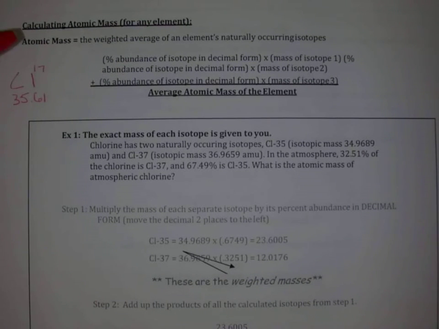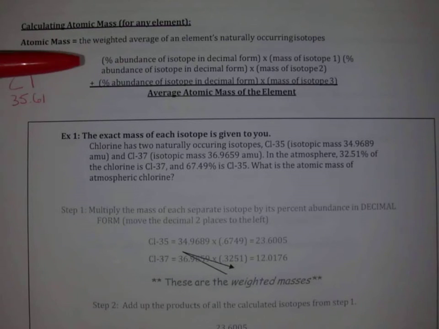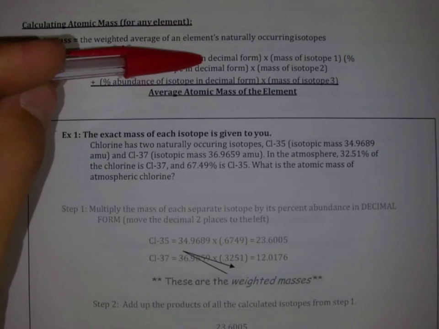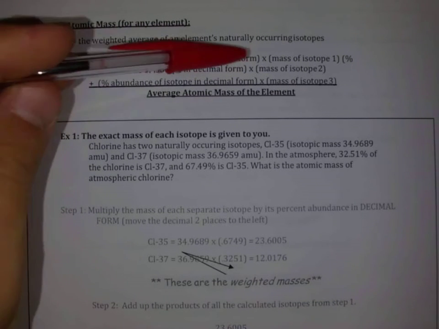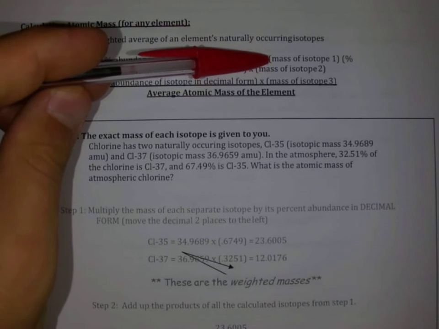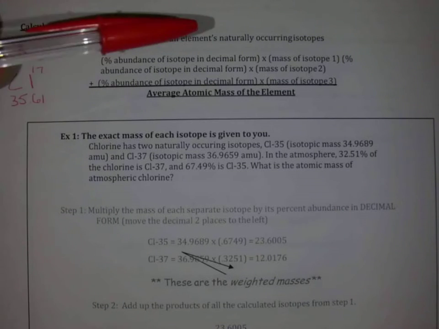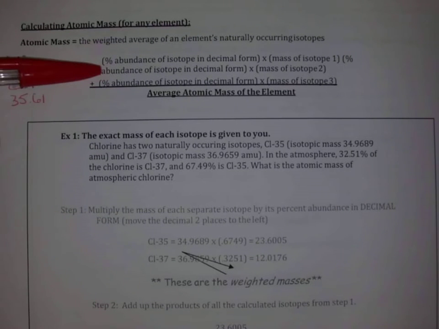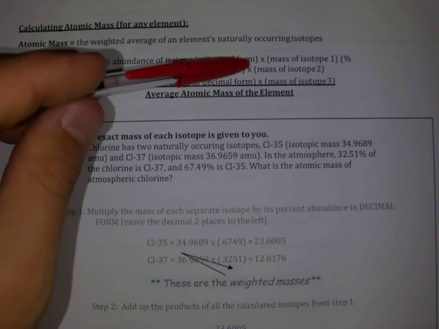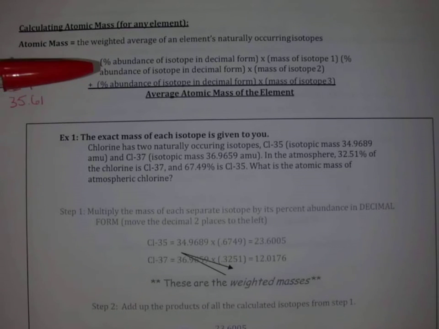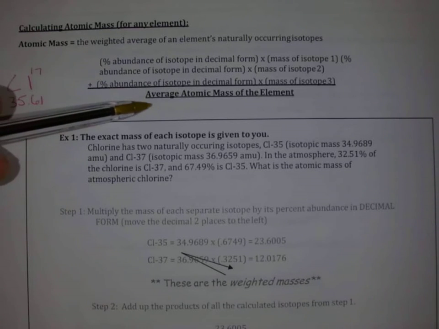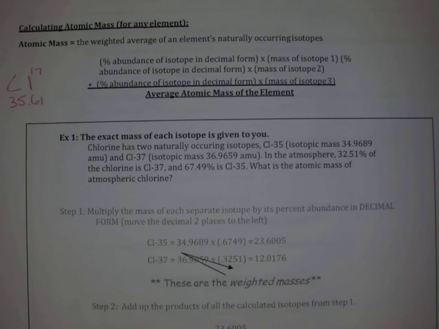So what we need to do is use a weighted average formula, okay? The formula is the percent abundance of an isotope. We're going to use a decimal form, that's really important, not the whole number form. Then we're going to multiply it by the mass of isotope 1. Then we're going to add the percent abundance of isotope 2 times the mass of isotope 2, plus the percent abundance of isotope 3 times the mass of isotope 3, however many we have. We add them all together, and that should give us the average atomic mass of the element, okay?